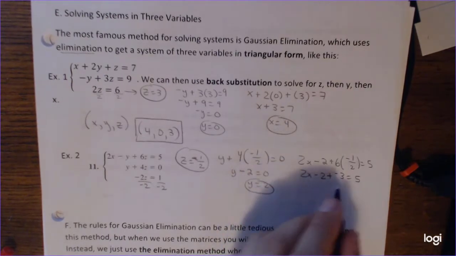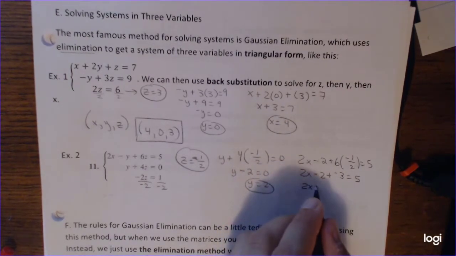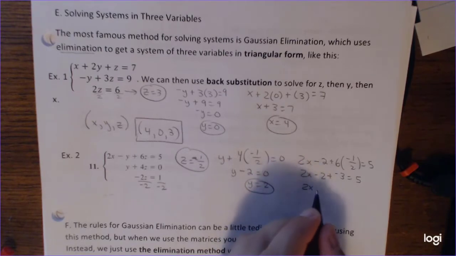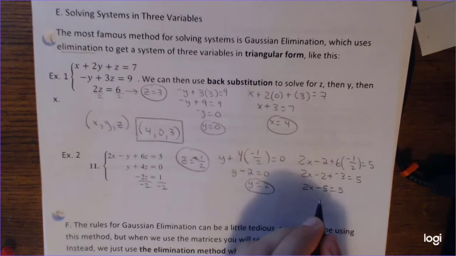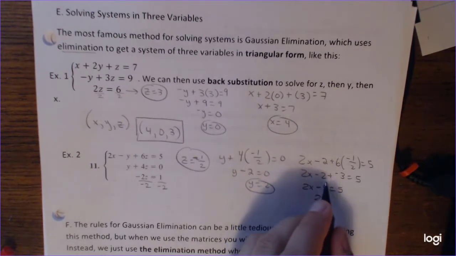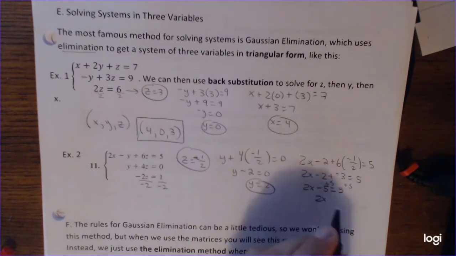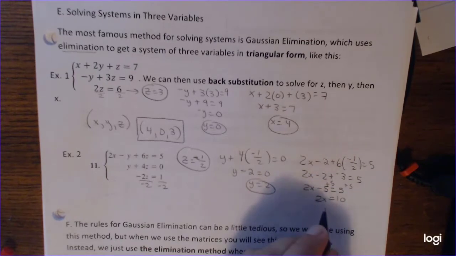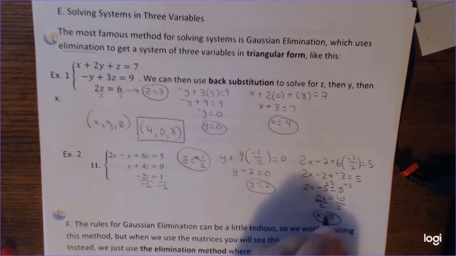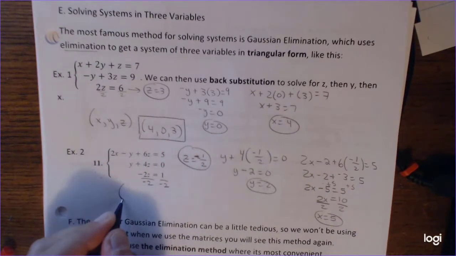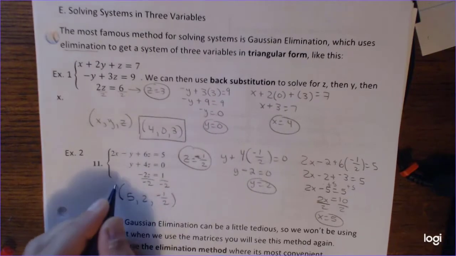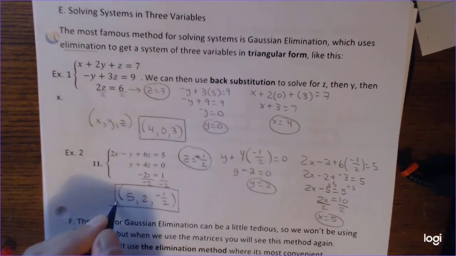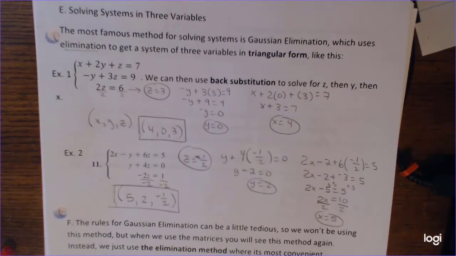And then these are on the same side, so I'm going to add those using my addition rules. Negative 2 plus negative 3 is negative 5. So now I'm going to add 5 to both sides to get 2x equals 10. Divide by 2 to get x is 5. So the ordered triple would be 5 and then 2 and then negative 1, and don't forget your parentheses. So that's called back substitution.